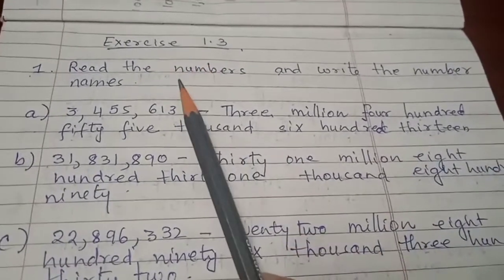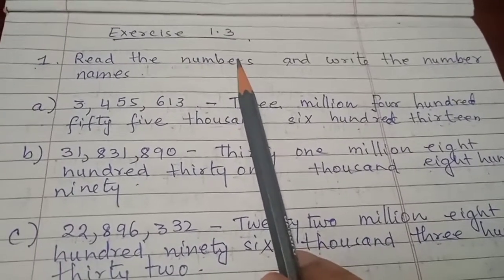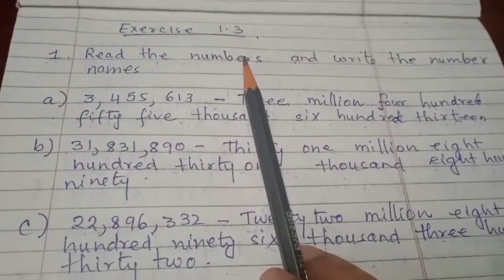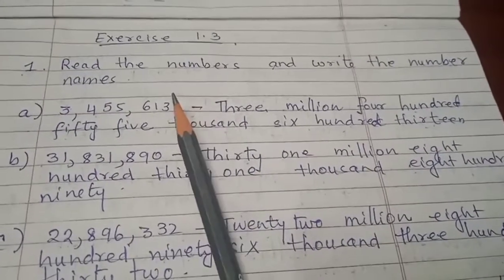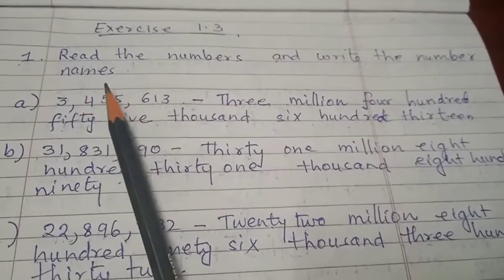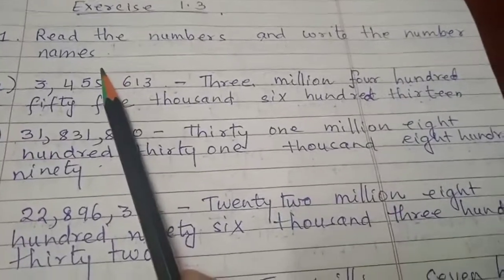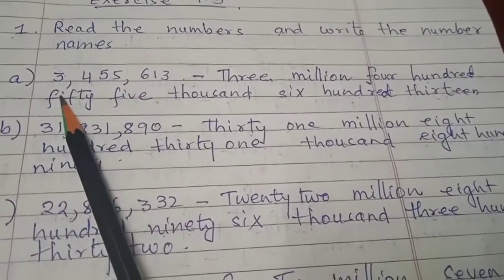Now, here we have for you today exercise 1.3 from chapter 1 of Learning Maths, grade 5. So, let's see what question number 1 has for us. It says, read the numbers and write the number names. So, let's see what we have here.